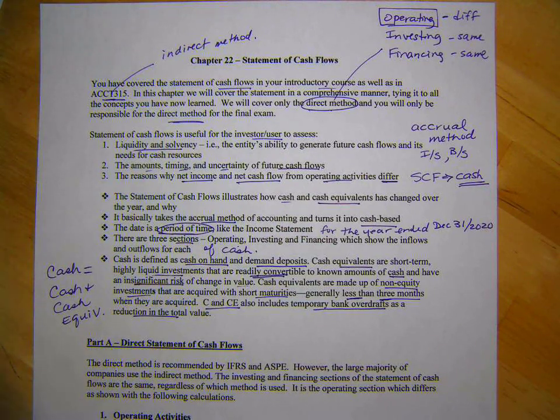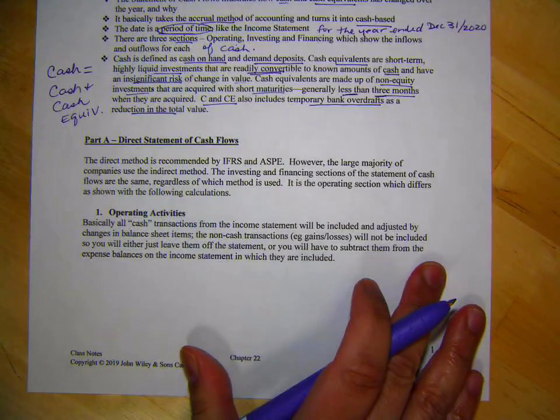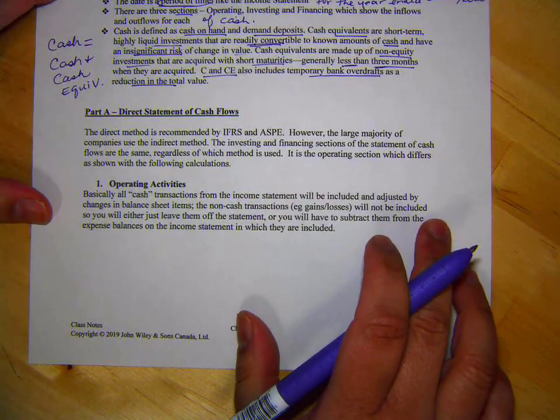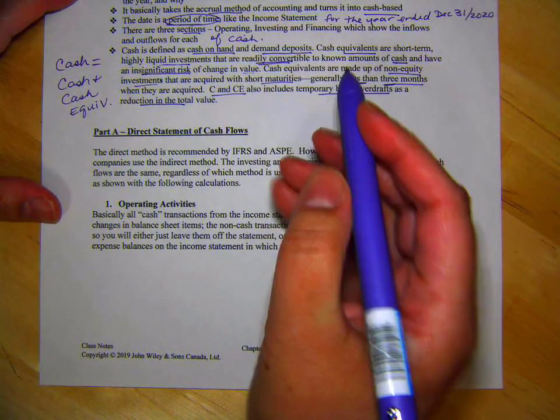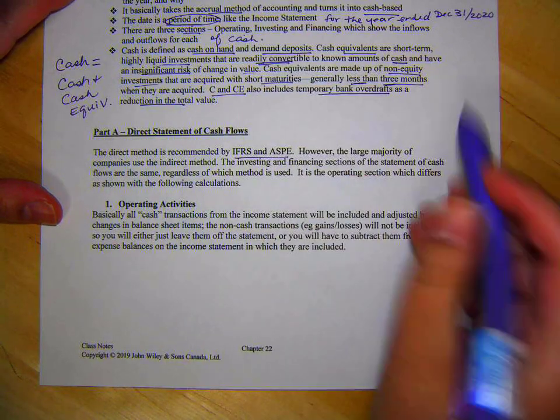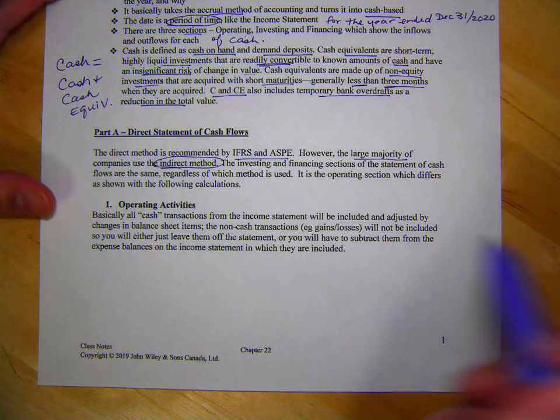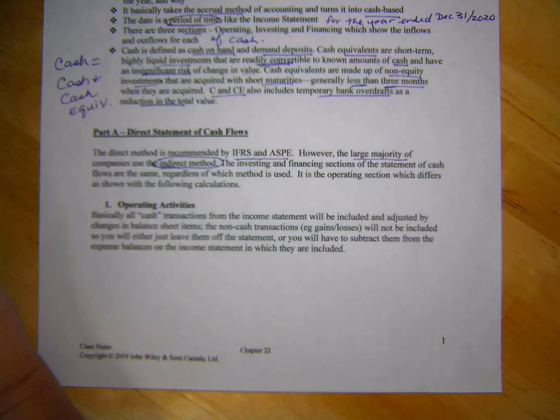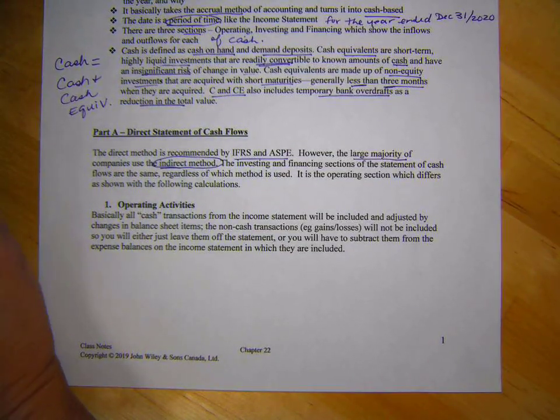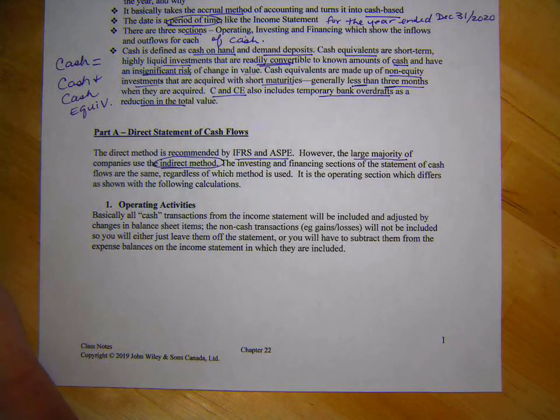Okay, so we're going to move right to part A, where we're going to talk about statement of cash flows. So, the direct method, which you haven't learned yet, is recommended by IFRS and ASPE. However, the large majority of companies use the indirect method. And it's probably because it's the first method people learnt, or it used to be common in the past, so that's the one you learned, and everybody going forward just kept using that.